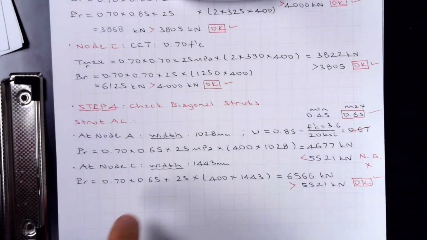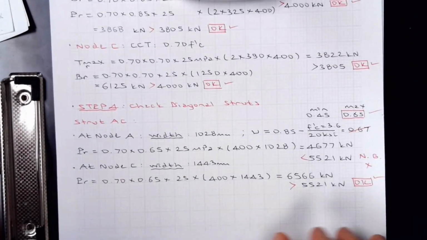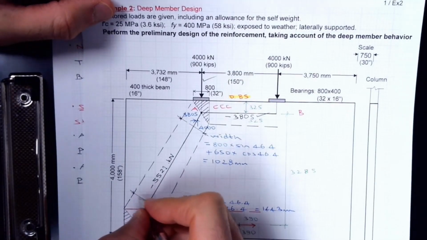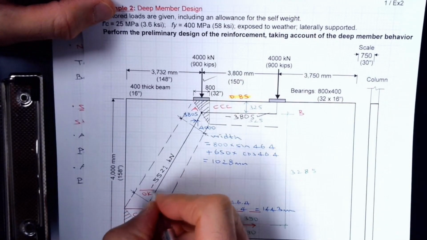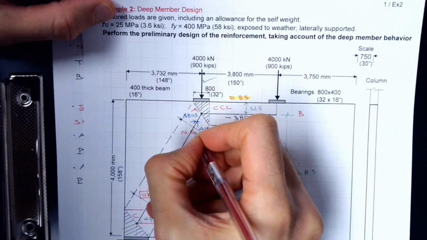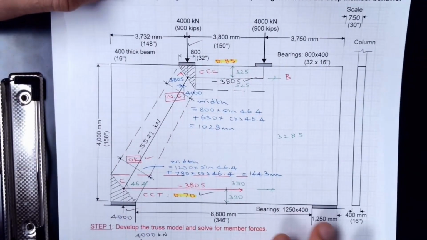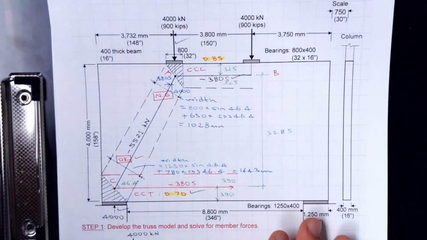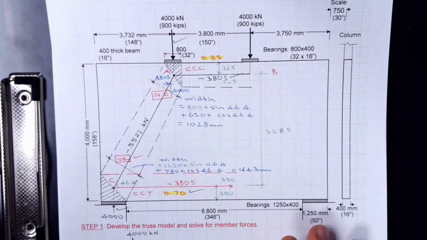The strut failed at node A, but it passes at node C. So it passes. This is okay. This is not good. All right, so now I'm opening this up to debate. How would you proceed? How should I proceed in this situation?